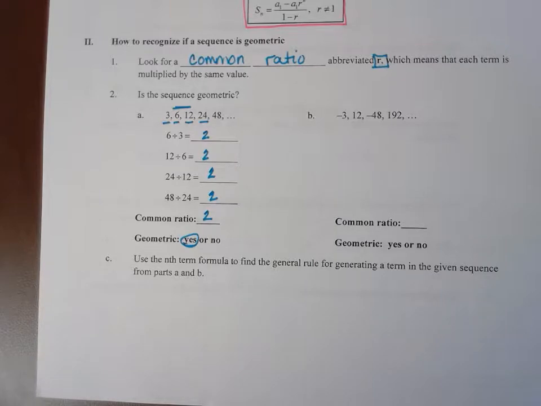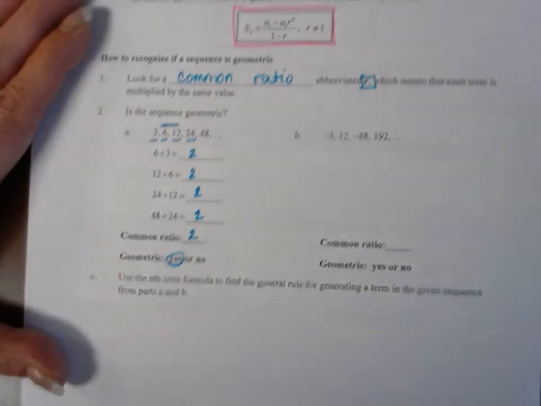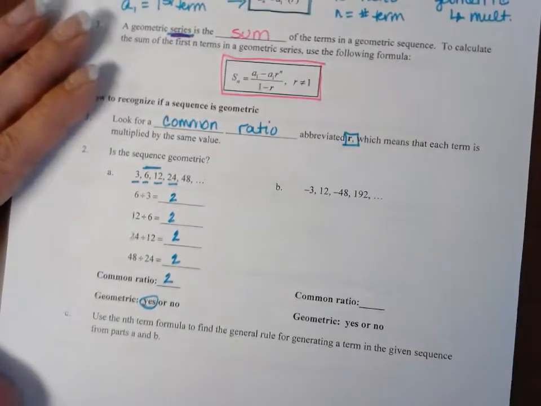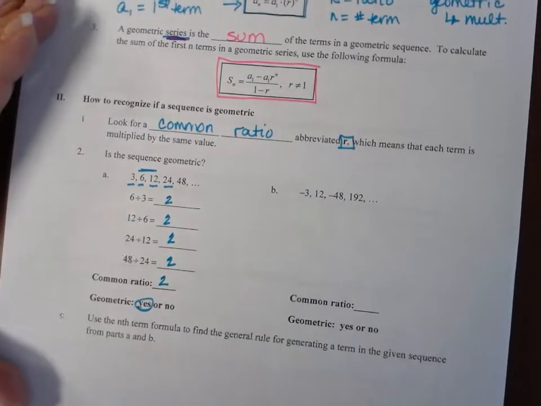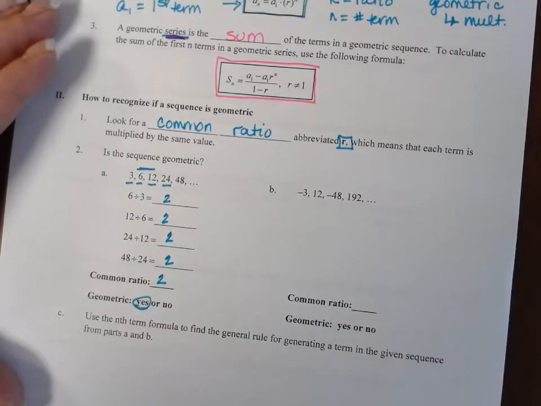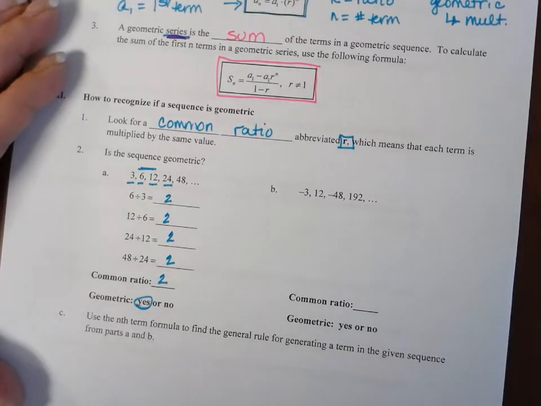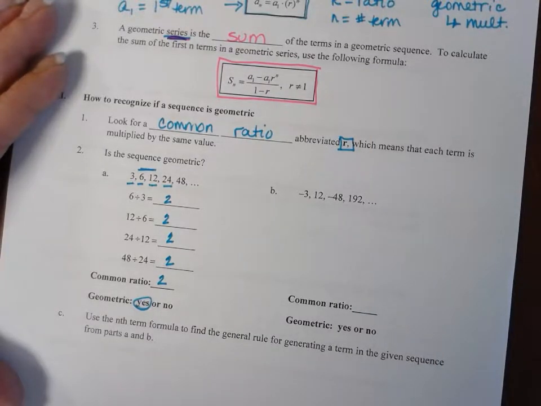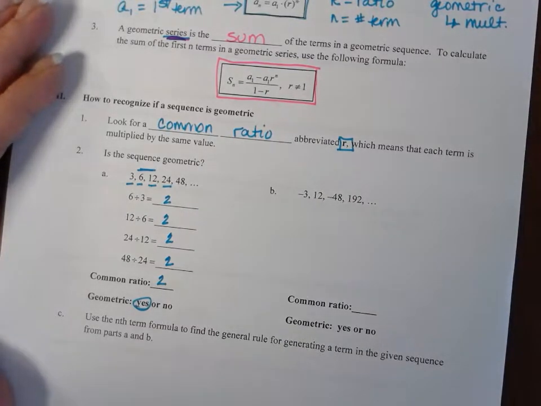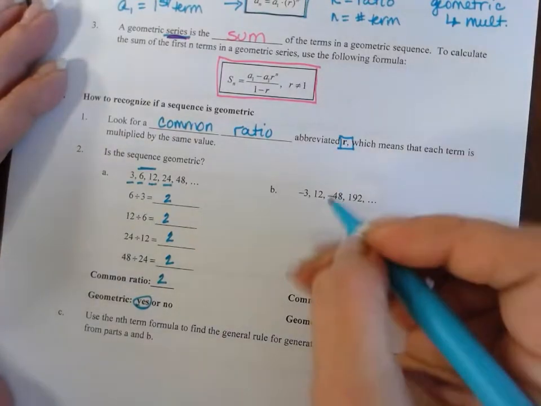Good? All right, so the next one. Let's see if it's geometric. What should I do? What do you want to do first? Yeah.